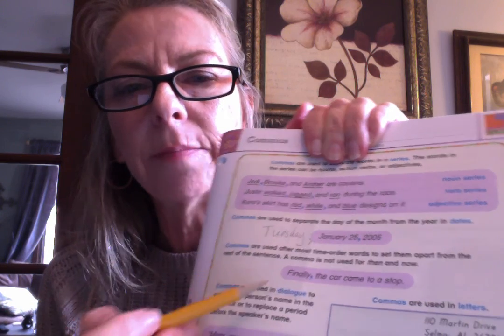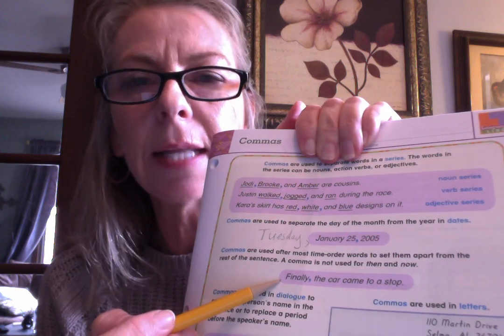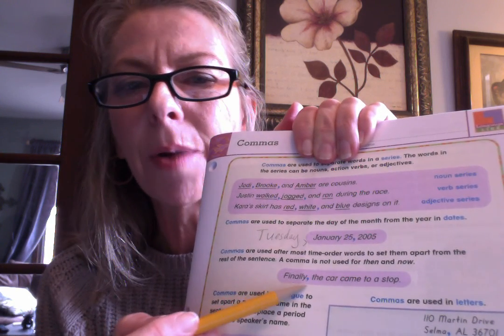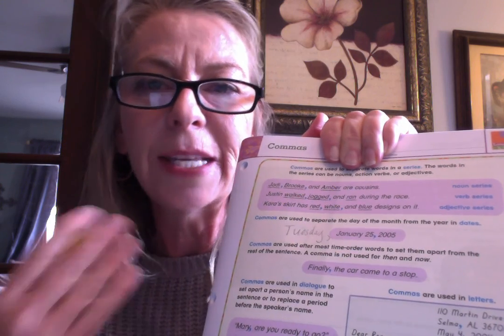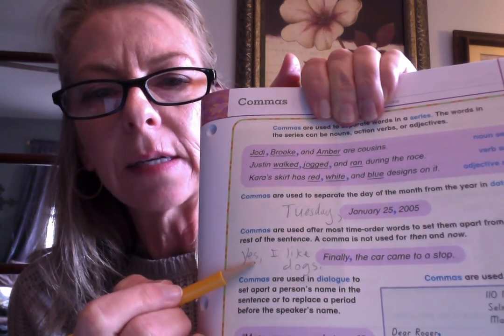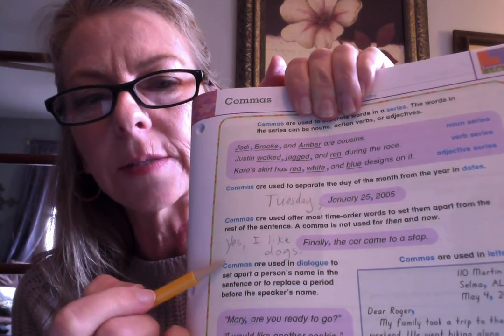Next, we have when we have some time order words like finally or secondly, lastly, first, we want to set that apart from the rest of the sentence, so we use a comma. We could also use this if there are other words that want to be set apart. So let's say I asked you a question and you answered yes, and then you gave your explanation, you would put a comma. So you could say like, yes, I like dogs. So you would set the word yes off with a comma, and then you would finish the rest of your sentence. Yes, I like dogs.